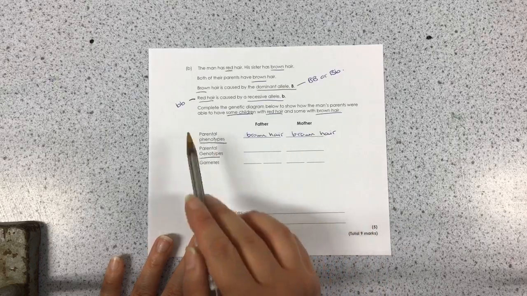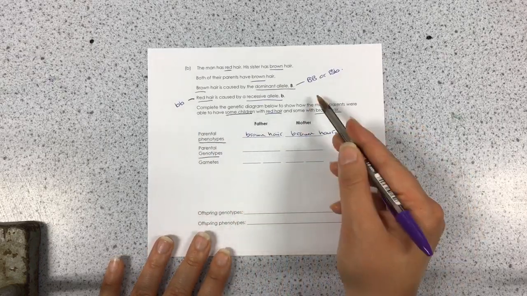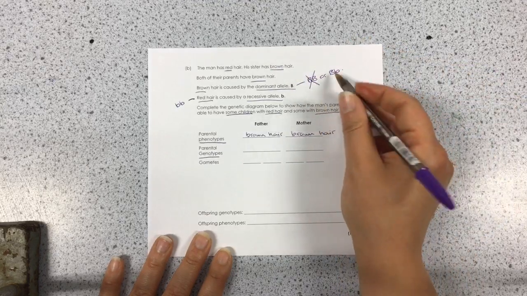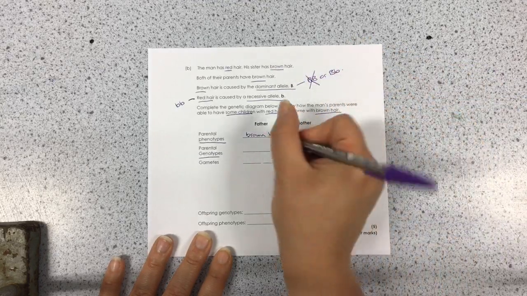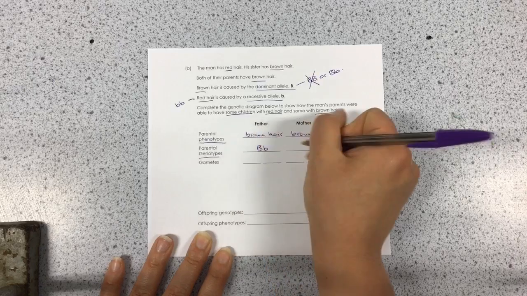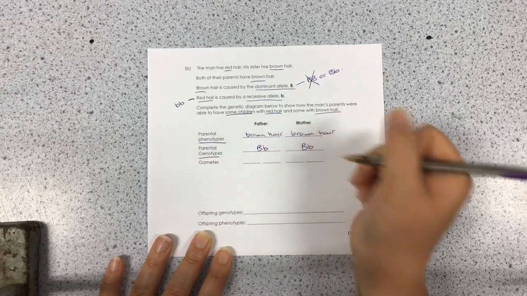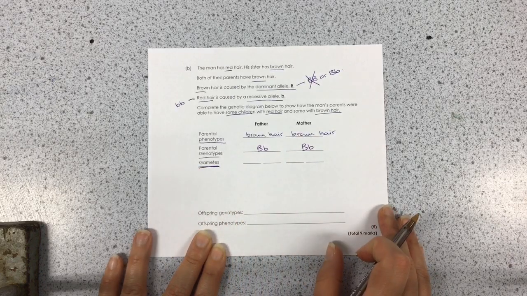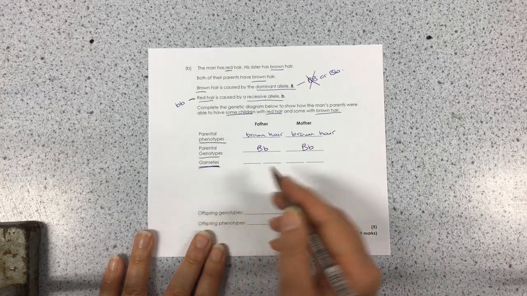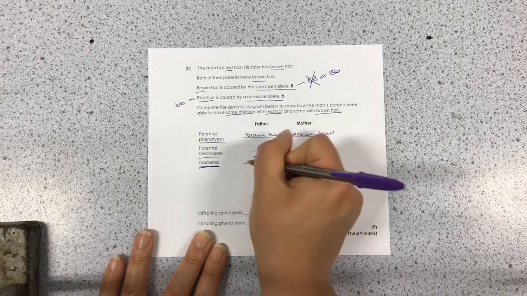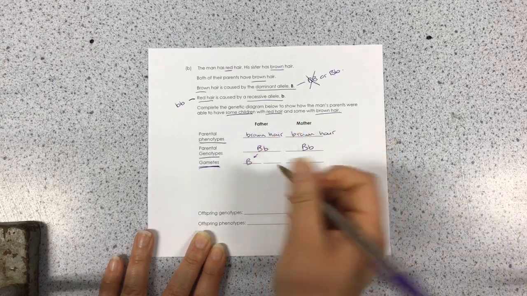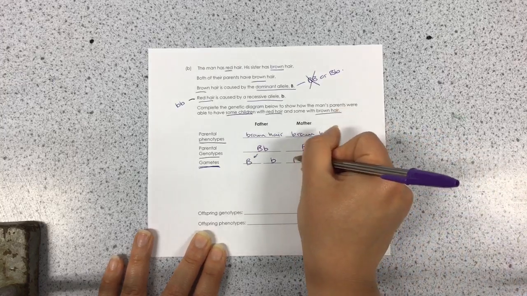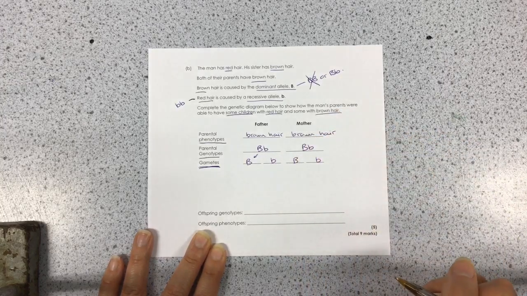If they have managed to have a child with red hair, which they have, there's absolutely no way that they could be big B, big B, because where would that recessive allele come from? So their genotypes must be big B, little b. This is a bit that's thrown quite a lot of you when we've done this in lessons. When it asks you for the gametes, all you're really doing is splitting apart the genotype. So they could make a gamete that carries a big B, or a gamete that carries a little b, and it is the same for both of them.